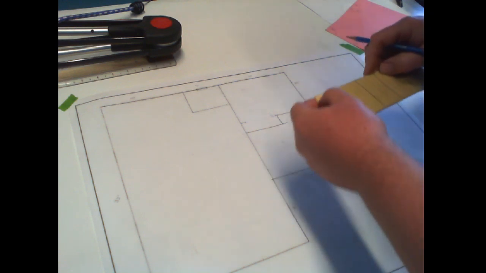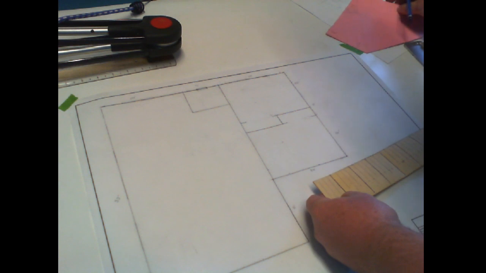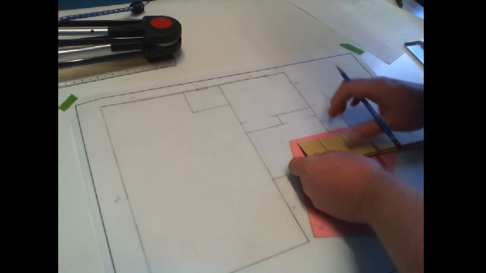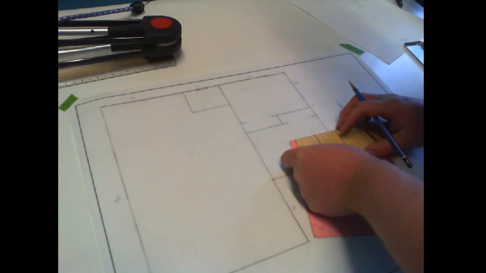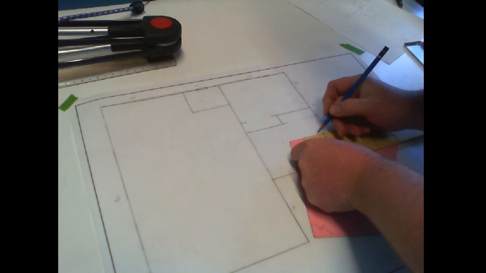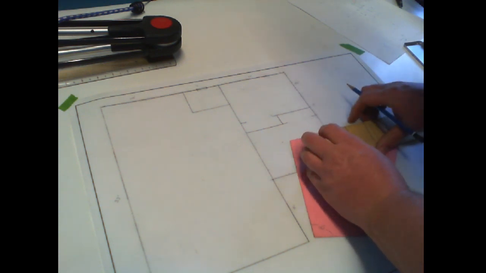And then on here, what I might do is go ahead and sketch, because that's going to be the same kind of window everywhere. So it's 3 units. I'm just going to mark that off on my triangle, because it works out.